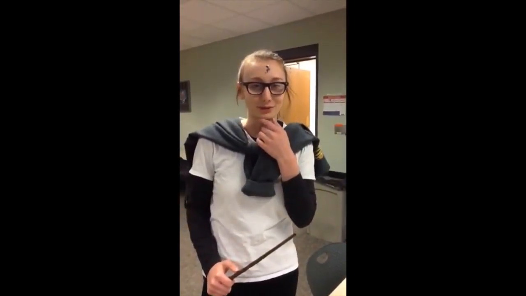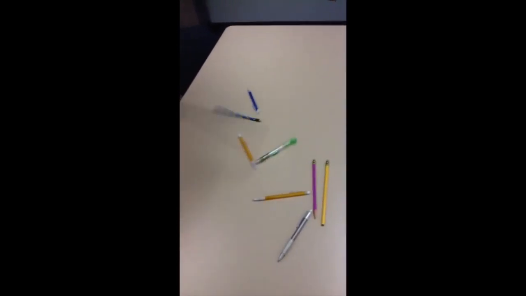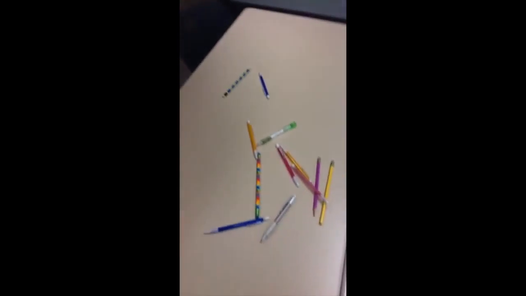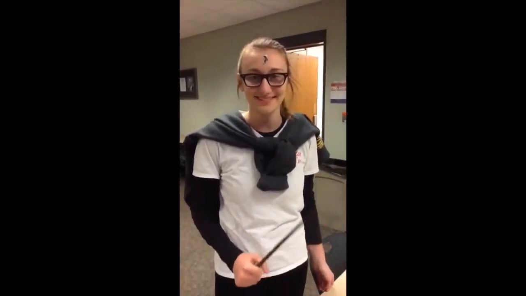Only 2 pencils. Not if the multiple magician has anything to do with it. Multiplicifio! 4, 6, 8, 12, 14. Now I, the multiple magician, have all the pencils.